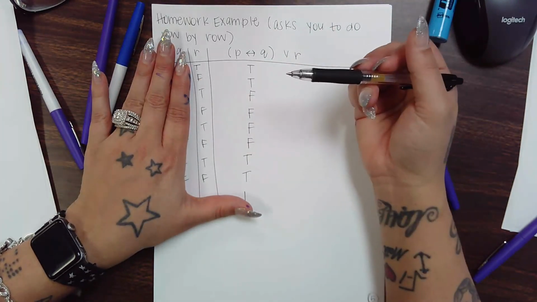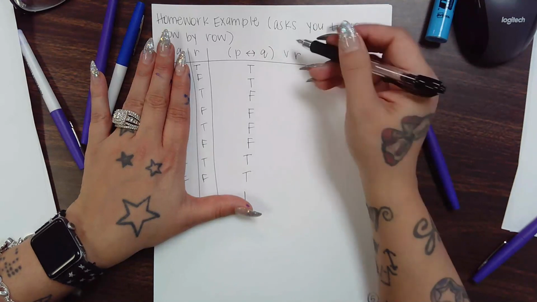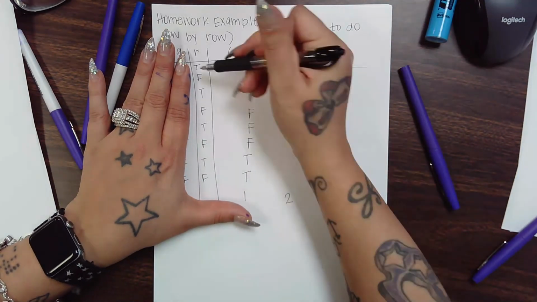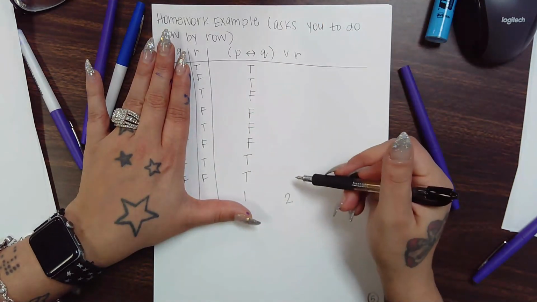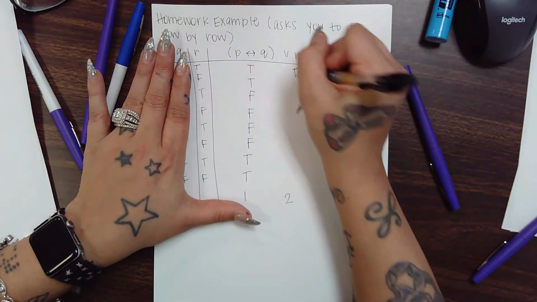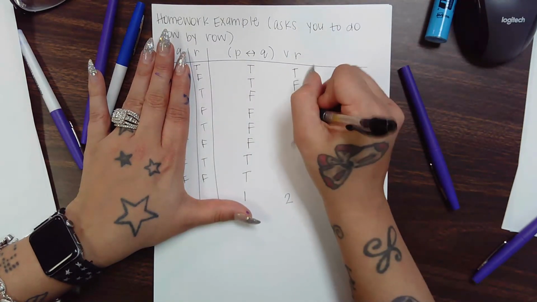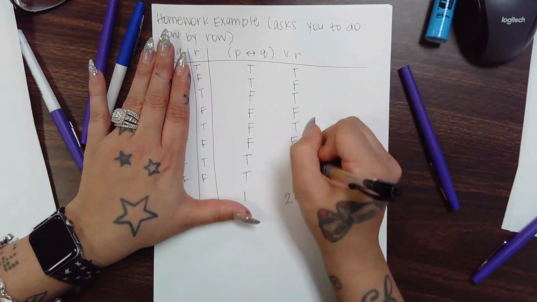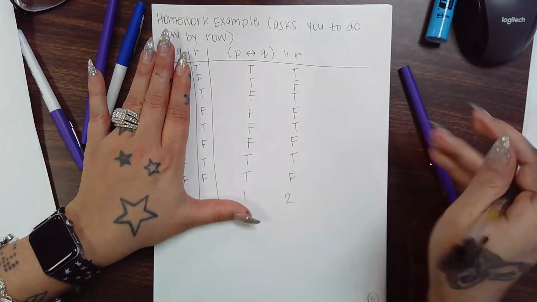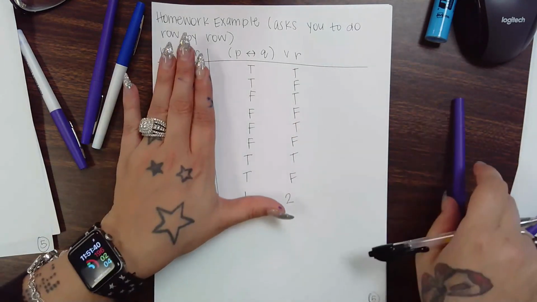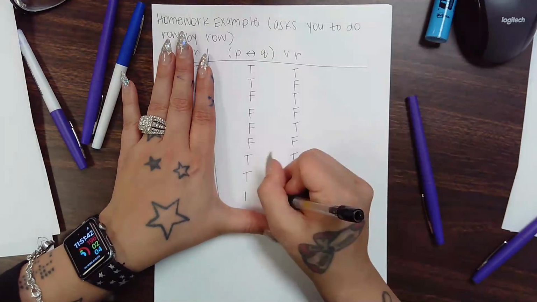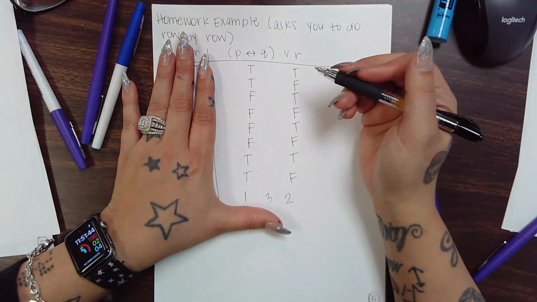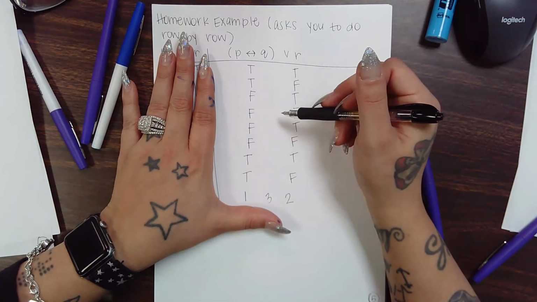Okay. Then you either could know that you're taking a disjunction of these columns here, but if it makes it easier, I would go ahead and just copy this column here. Hopefully that made sense to somebody. True, false, true, false, true, false, true, false. Now, I'm going to do the disjunction between these two columns that I've worked on.